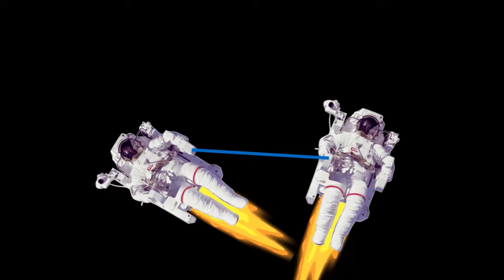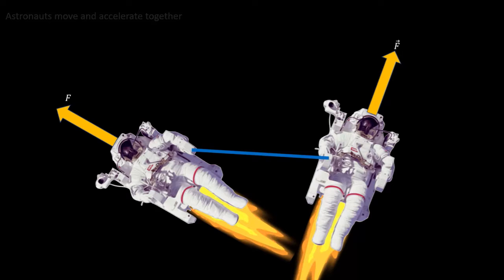As you can see here, we have 2 astronauts floating in the blackness of space. In order to maneuver, they have jetpacks, which exert forces. Those forces, in turn, accelerate the astronauts in a certain direction, which gives them control over where they go. In our example, we have 2 astronauts who are each firing their jetpacks in a different direction. The astronauts are connected by a blue rod in such a way that the 2 of them move together. This means that they will have the same acceleration.